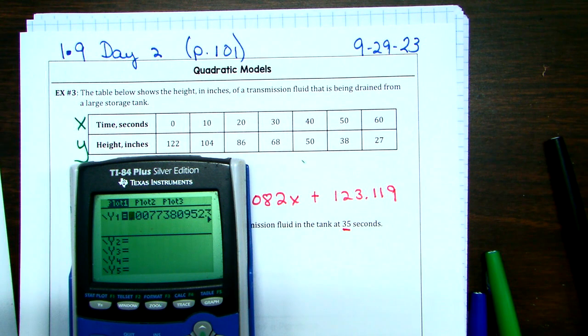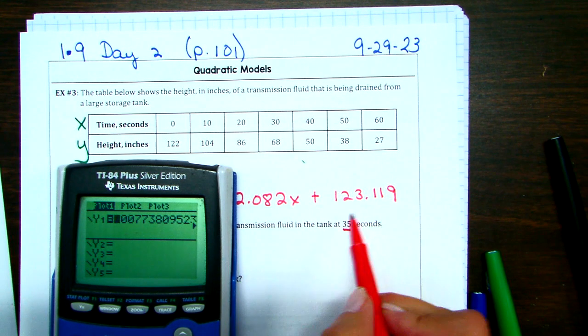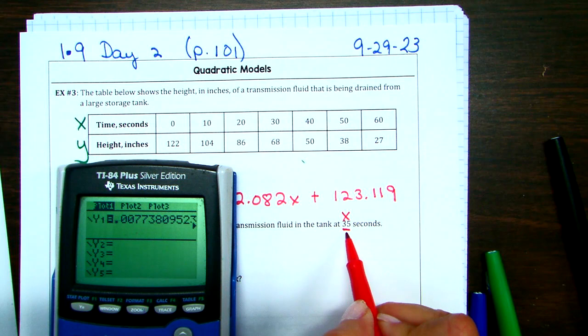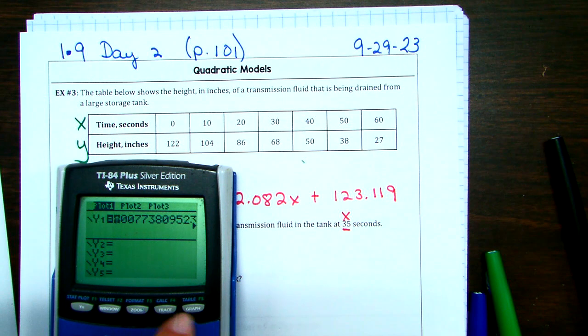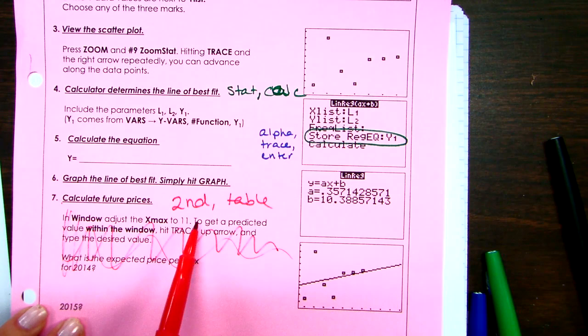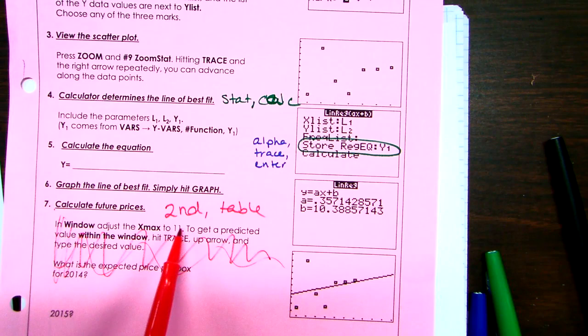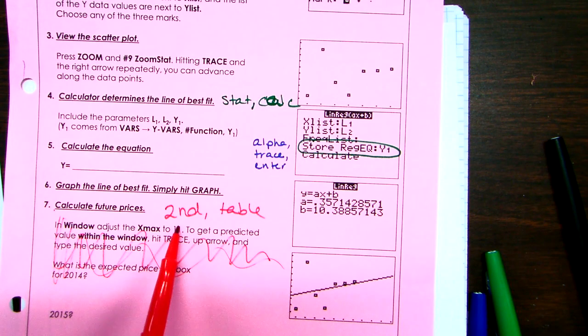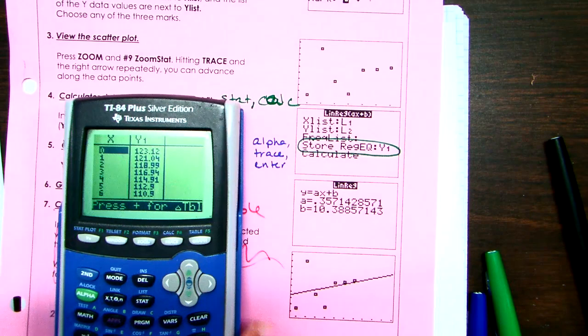And now I'm going to go to the table to find when X is 35, what is Y? So when I go to the table, second table, so that's the last thing on here. Remember, we didn't like her method of doing it. We used the table. Okay, so second table. And what you get is this beautiful XY chart of all the numbers that you could ever want for X. Let's pretend, though, we didn't feel like scrolling all the way to 35.